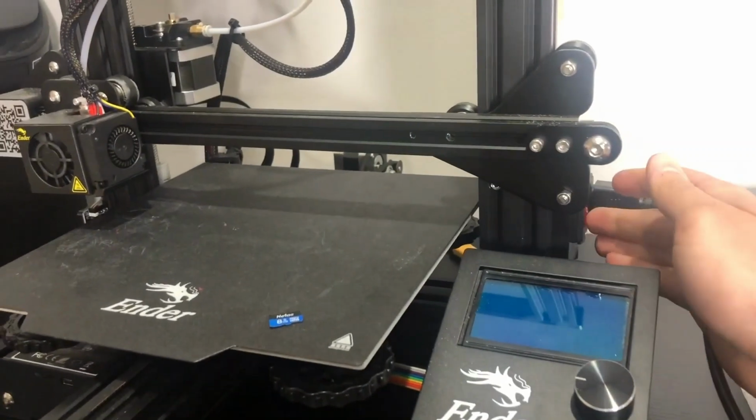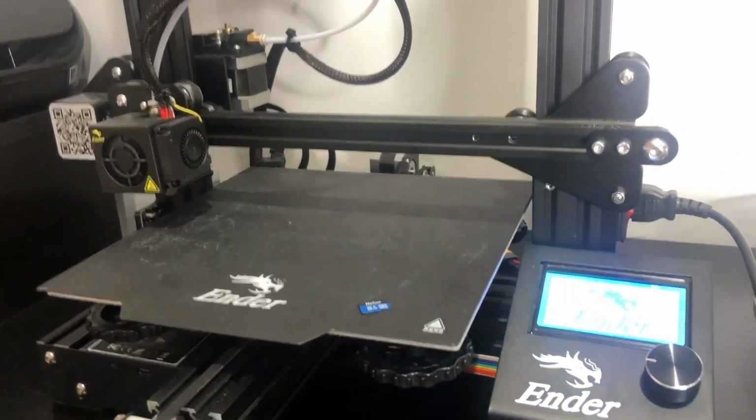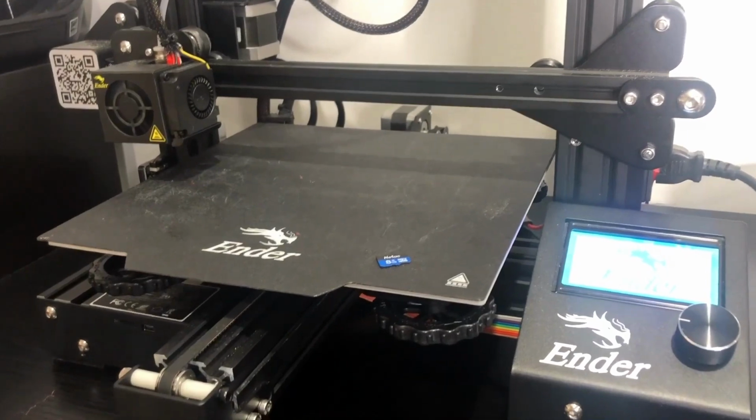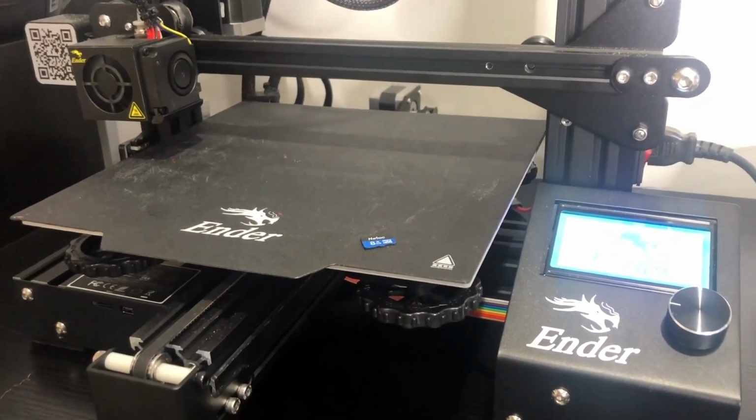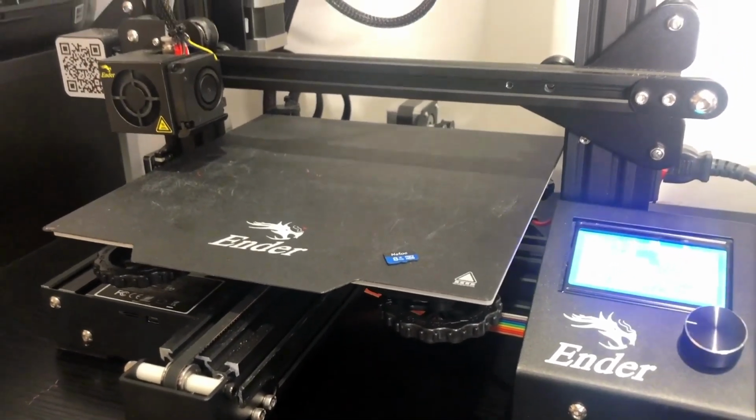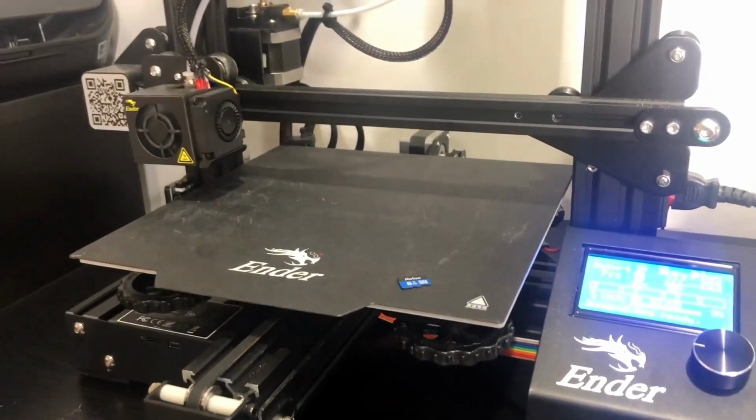So now we'll go ahead and fire up our 3D printer. While this is booting up, I'll just go over a few of the features of this particular printer. I mentioned a few different parts of terminology in the previous parts of the video, so I just wanted to show you guys what I was referring to.